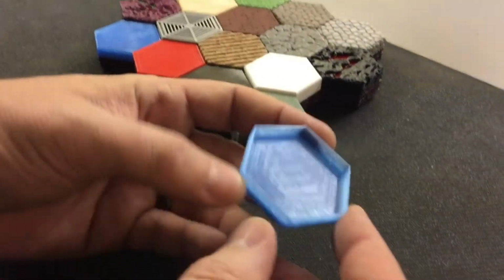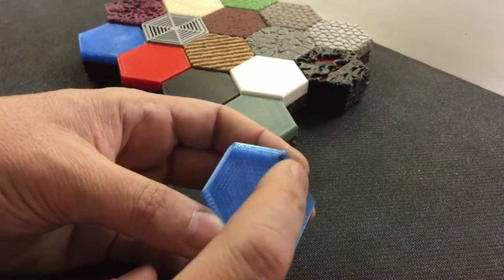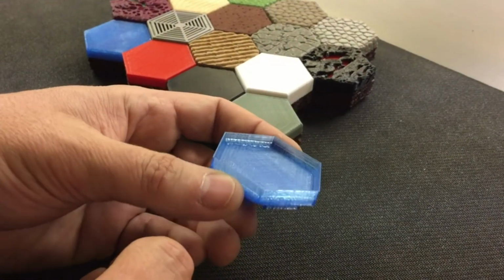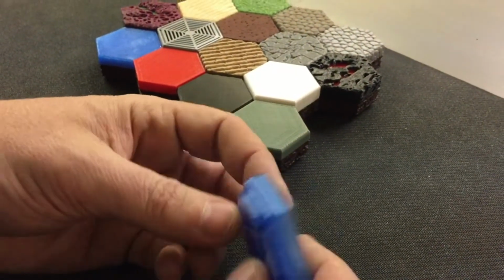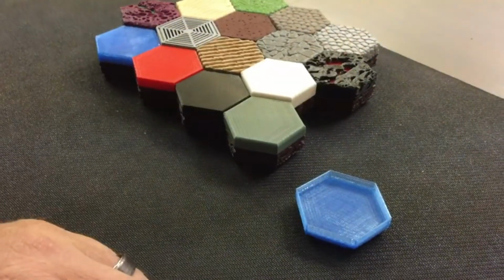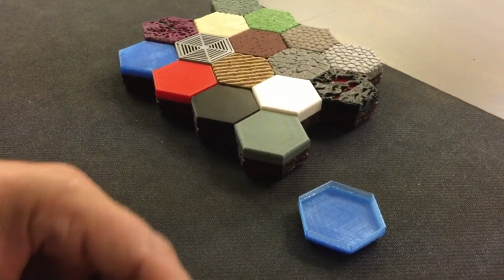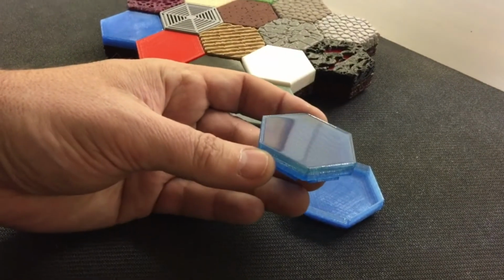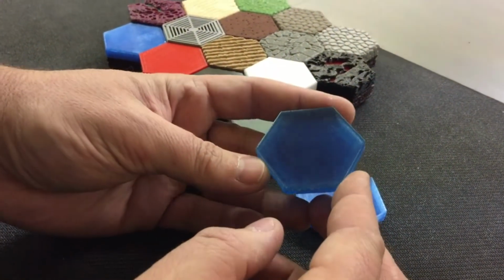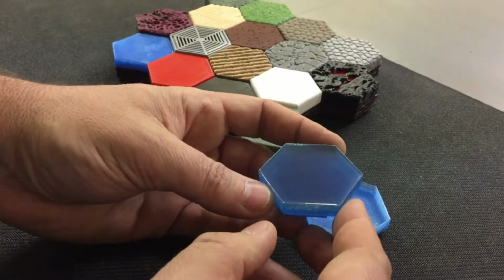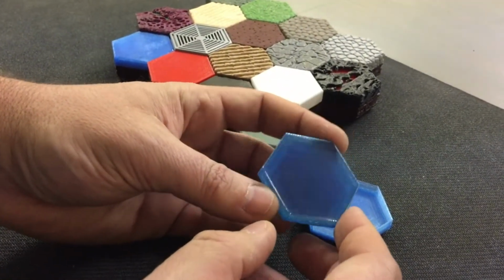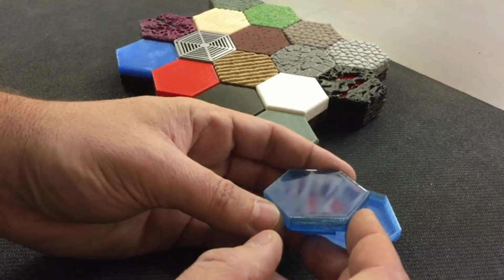This is a water tile that is empty, and you can actually pour resin in here and make it look really pretty cool. And so here's what the printed tile looks like, and this is what the tile looks like when it's got resin in it. I don't know if you can see that, but it's pretty sweet. It's nice and shiny, and it has a three-dimensional view to it, so pretty cool.